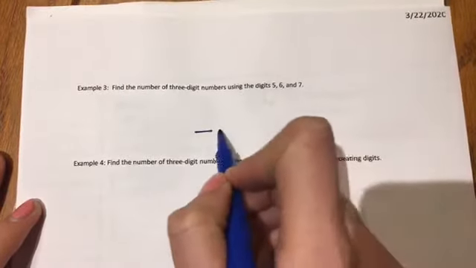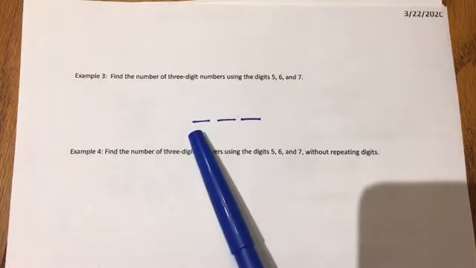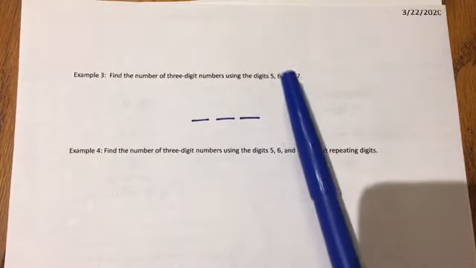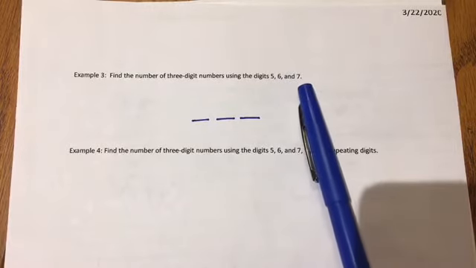We're going to make a 3-digit number, so we need 3 blanks. Now, you don't have to do it this way, but I find that a lot of students kind of click or connect with this way. So we're going to create a 3-digit number. Now, they want it only to be of the digits 5, 6, and 7.